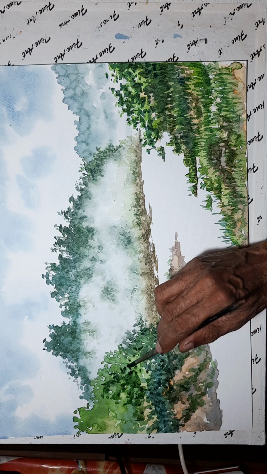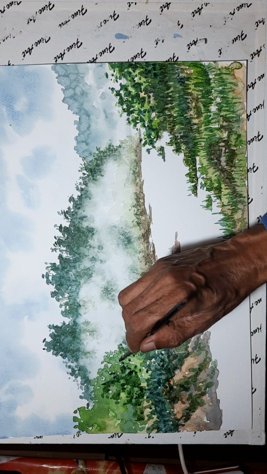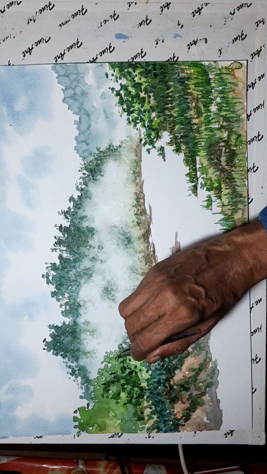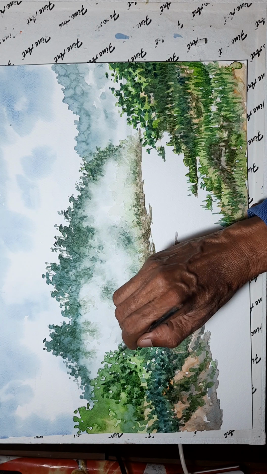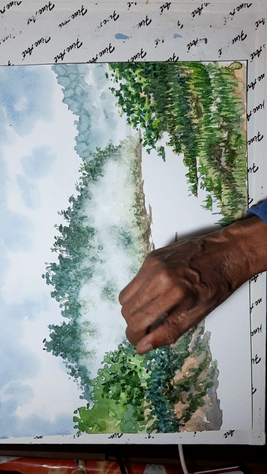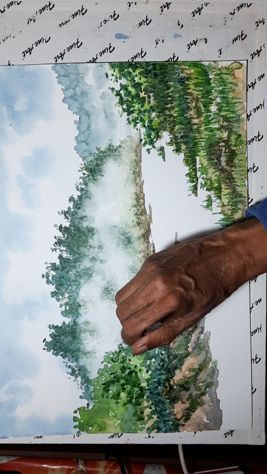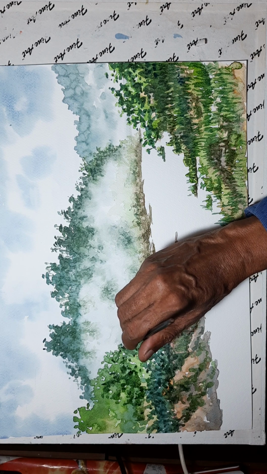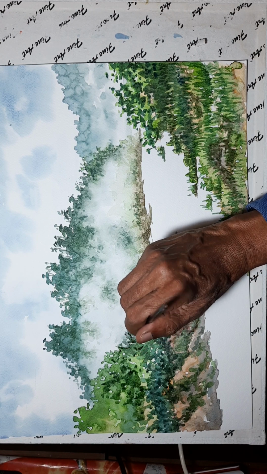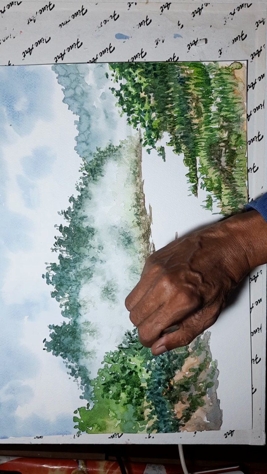I was actually planning to have a very swift class showing how the mist is done, but it's becoming more and more complicated. But nothing wrong in that, right? We are learning.